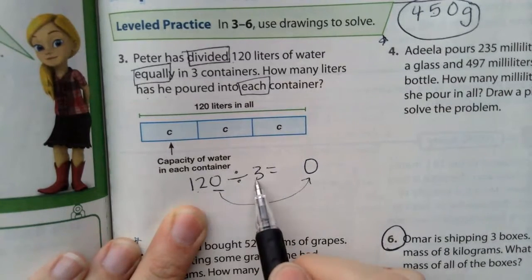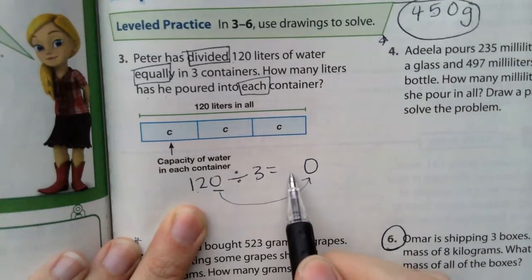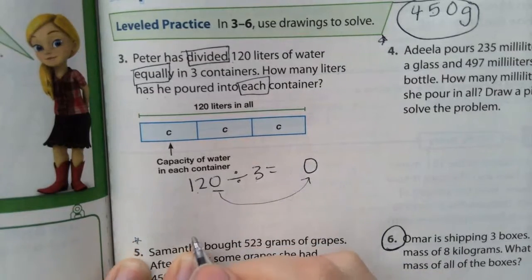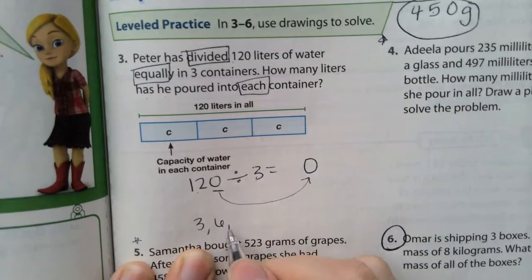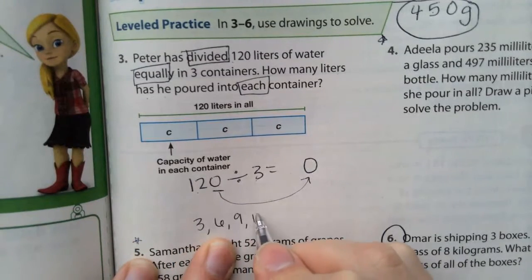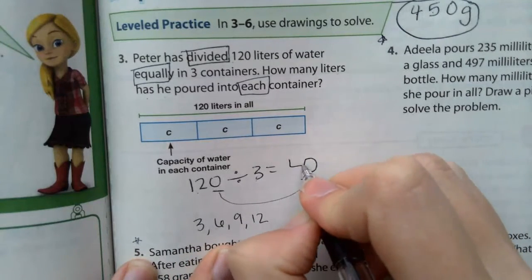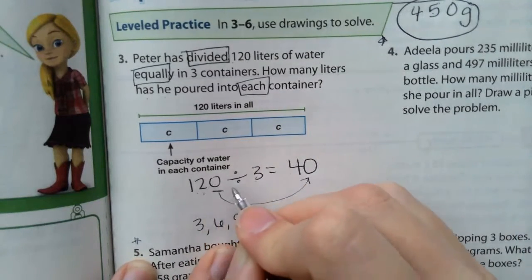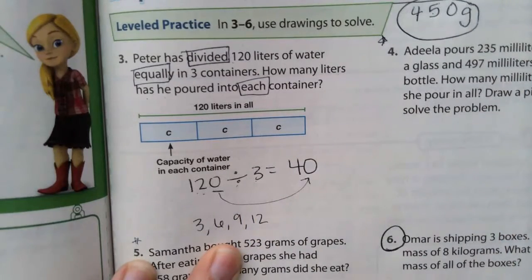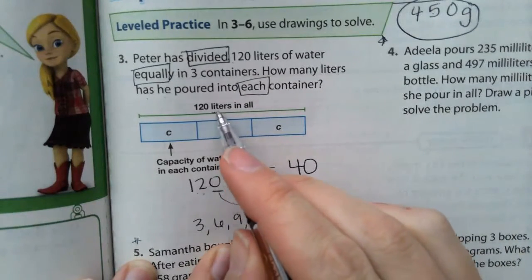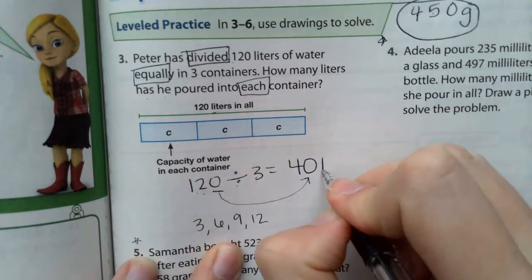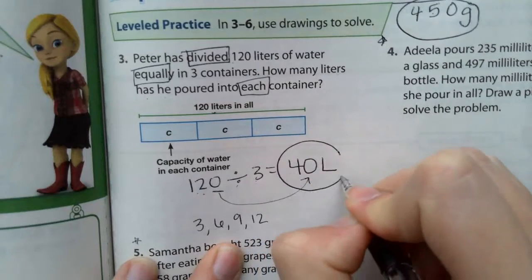And what is 12 divided by 3? How many times do you have to count by 3 to get to 12? 1, 2, 3, 4. So 120 divided by 3 is 40. Each one has 40 what? Liters. And circle it.